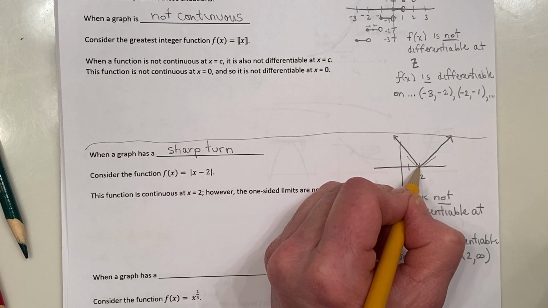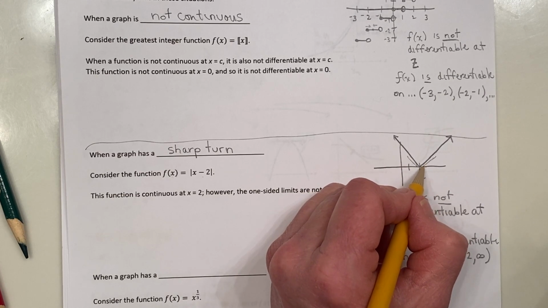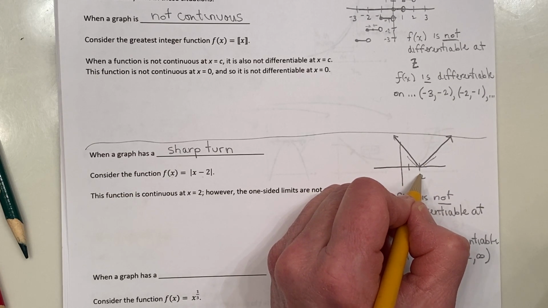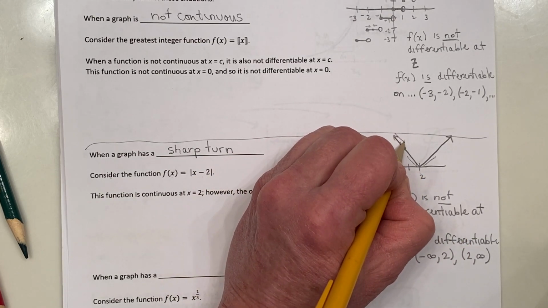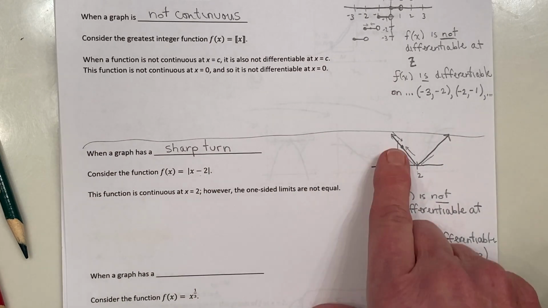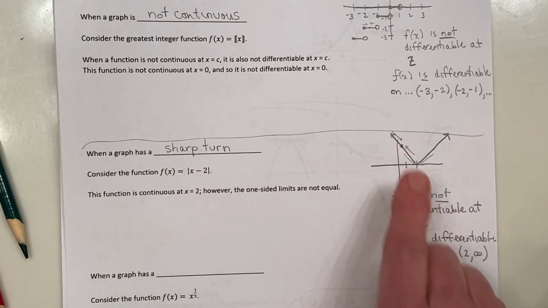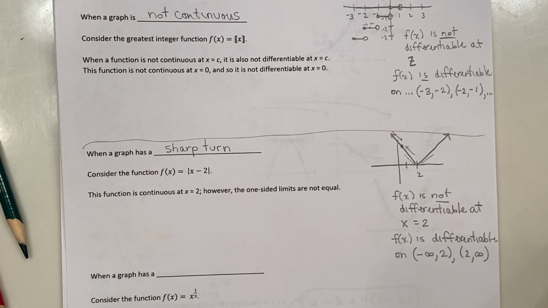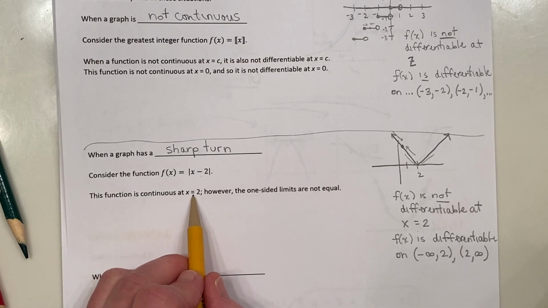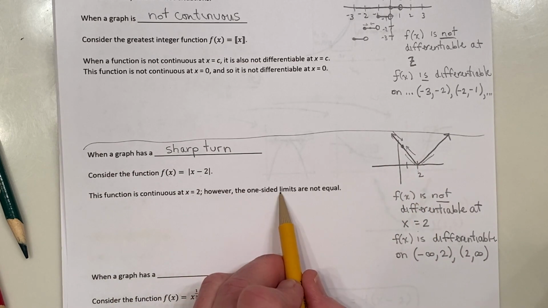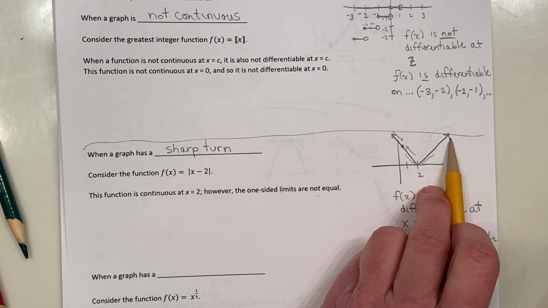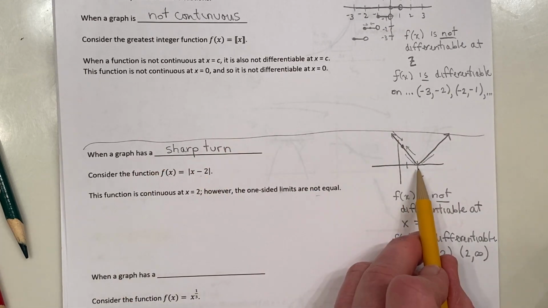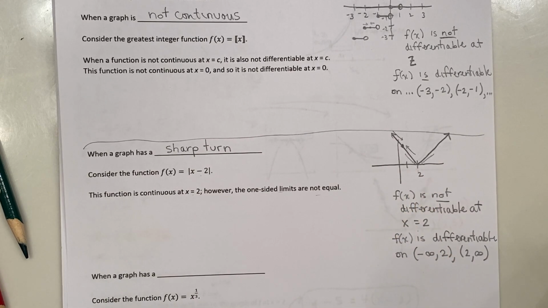It's always -1 until you hit 2, and always +1 after you hit 2. But if you consider a point elsewhere on this graph, the slope is always going to be the same from the left and from the right. So this function is continuous at x equals 2, however, the one-sided limits of the slope are not equal. So this graph is continuous across its entire domain, it's just not differentiable at the sharp turn at x equals 2.